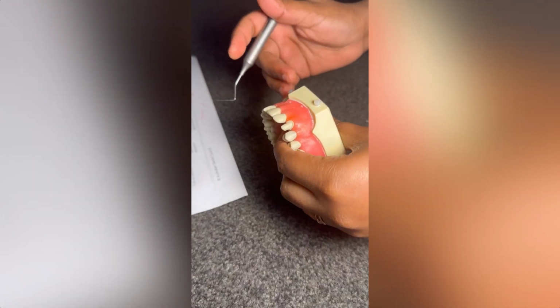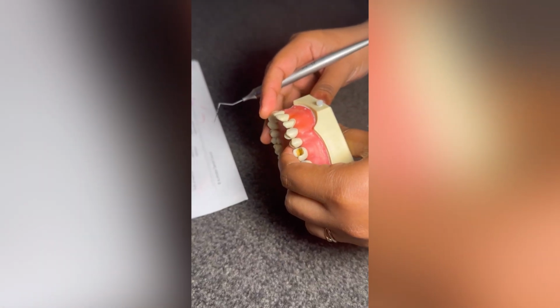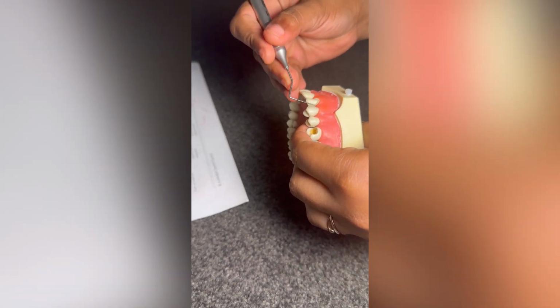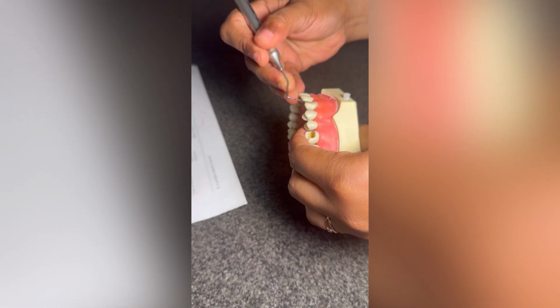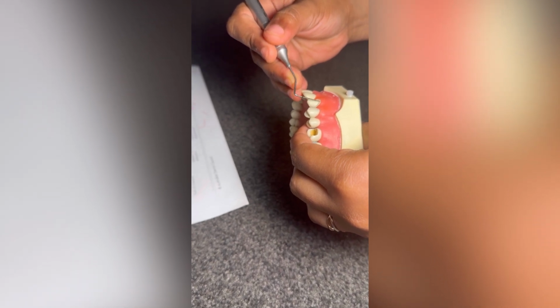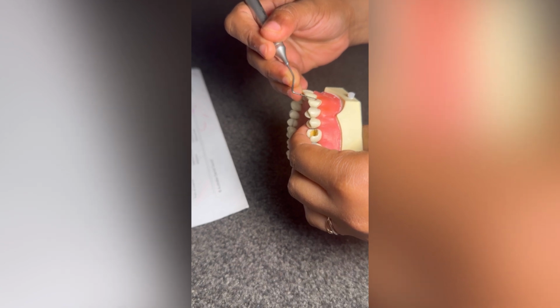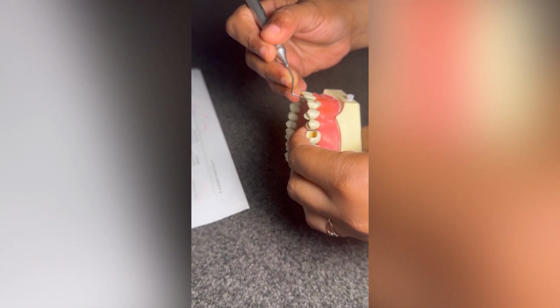The first criteria is the margin position, and margin is 0.5 millimeters supragingival. So let's have a look. Facially it is less than 1 millimeter, I would say. Maybe a little bit of equigingival here.